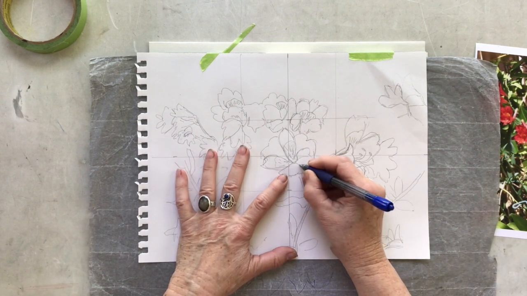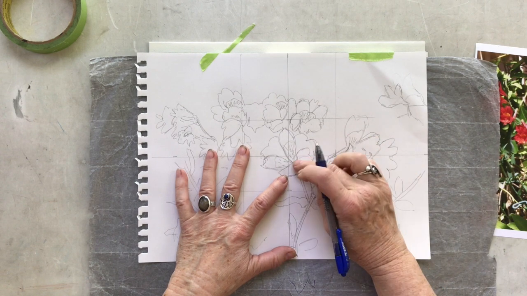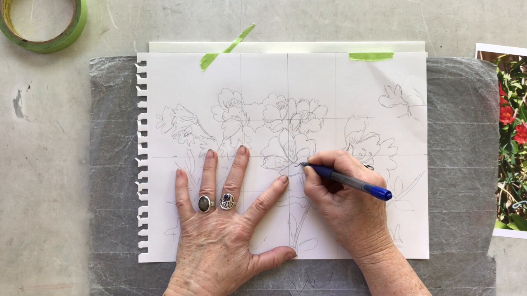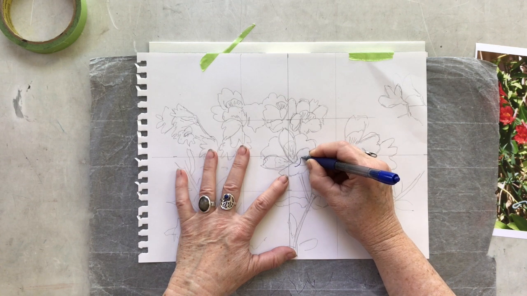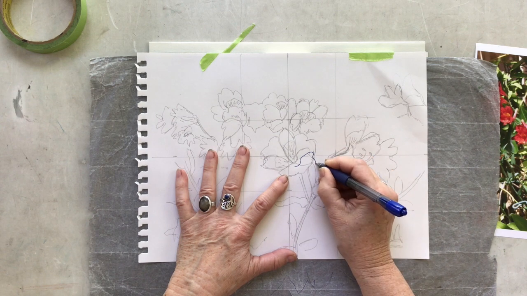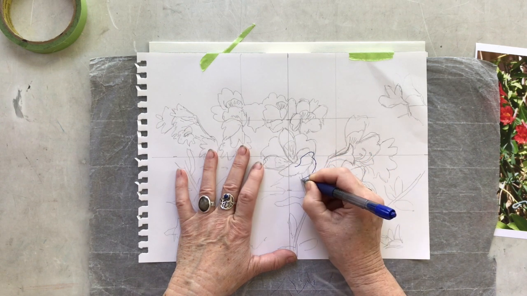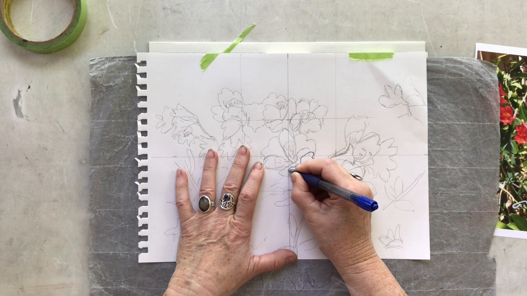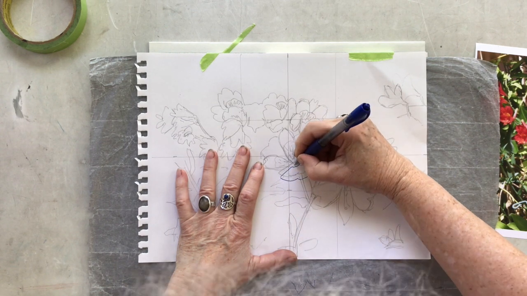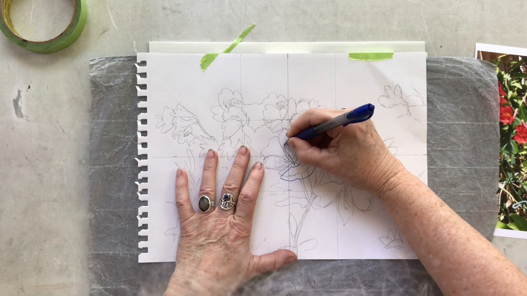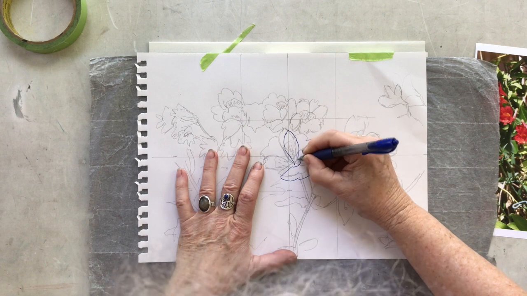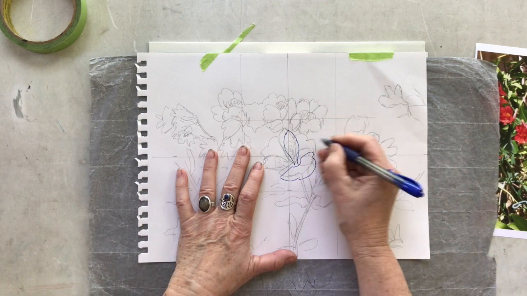So I want to get him a little off of this center and move him this way and that way just a little bit. So I'm going to just follow those lines that I had, but move them over a little bit. I'm just doing that petal, and then this petal is going to be in just a little bit. So it's just coming over just a little.